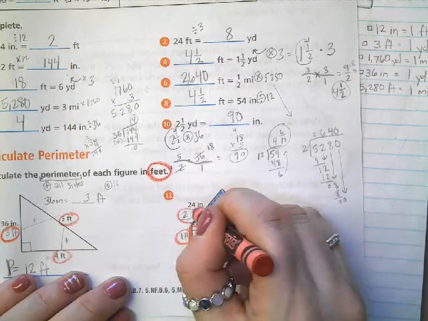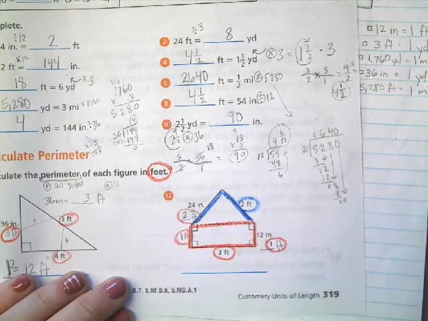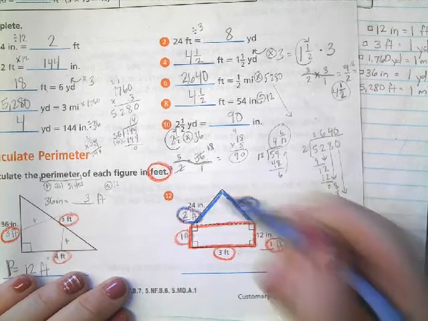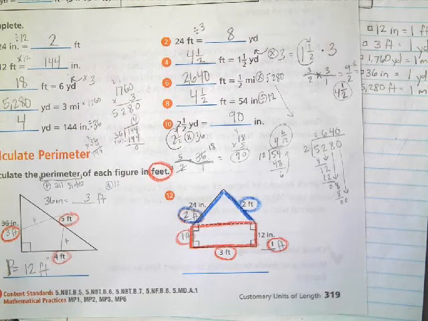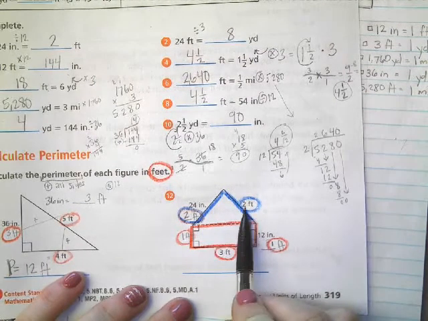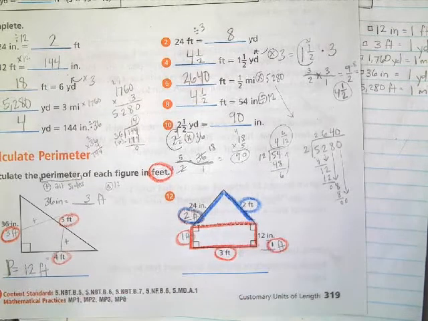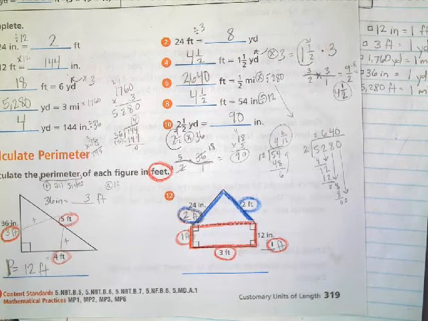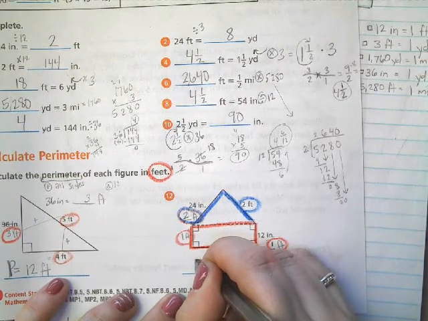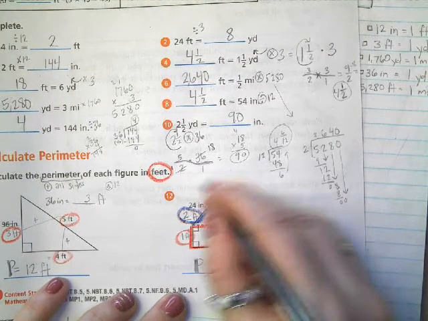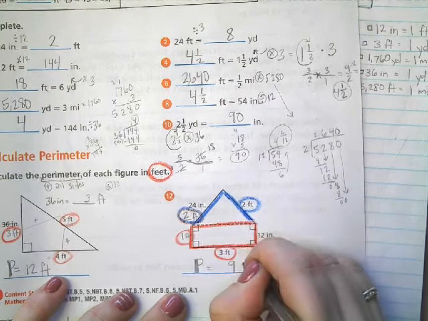So how many would 24 inches be? This is just mental math. 2 feet. You can do the conversion if you need to, but it's 2 feet. I should have done that one in blue. I'm struggling. Okay, so now I'm going to add all of those things together. So I have 2 plus 2 plus 1 plus 3 plus 1. 2 plus 2 is 4. 4 plus 1 is 5. 5 plus 3 is 8. 8 plus 1 is 9. So this perimeter of this shape equals 9 feet.